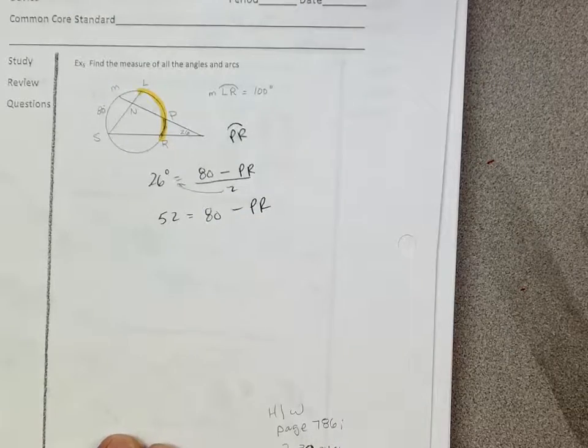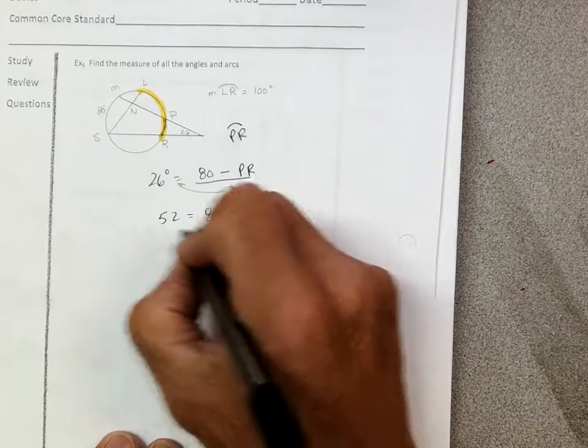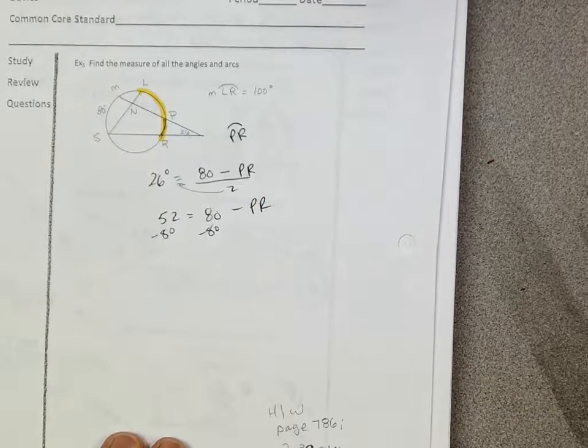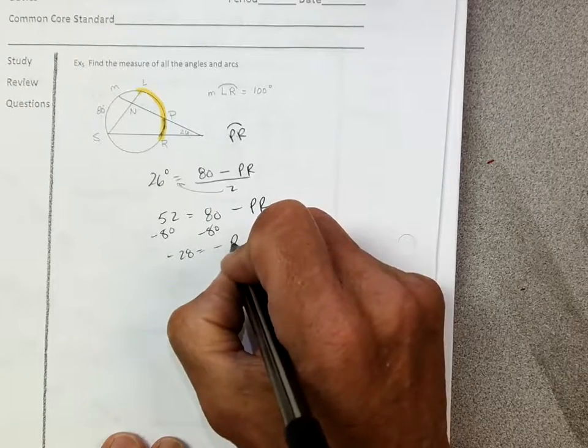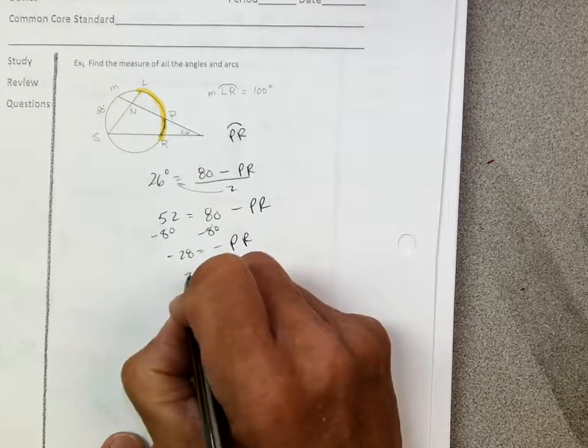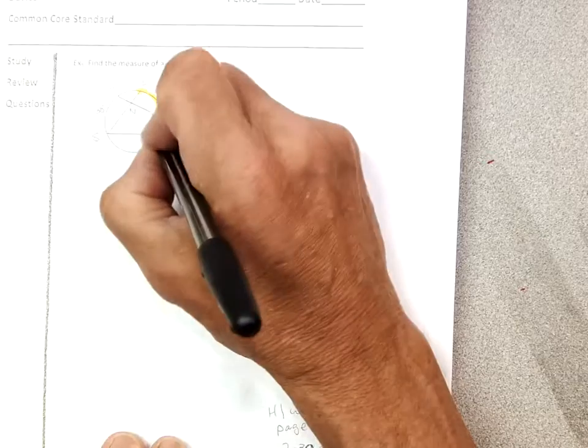Great. Now what should I do? Yeah, minus the 80, agree. Minus the 80, minus 80. Let's see, 52 minus 80. And I get an answer of negative 28. So negative 28 equals negative PR, but then obviously that's got to be 28, right? Okay, good. I'm going to put that in there. So PR is 28. All right.